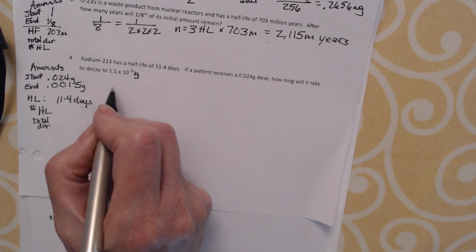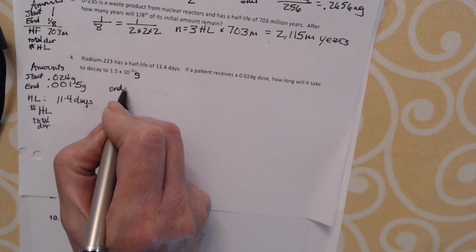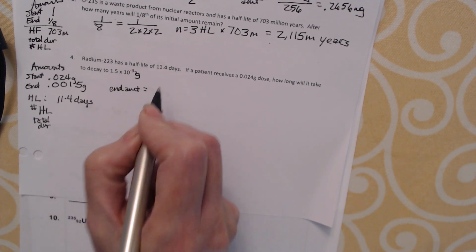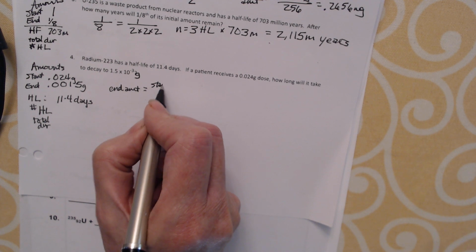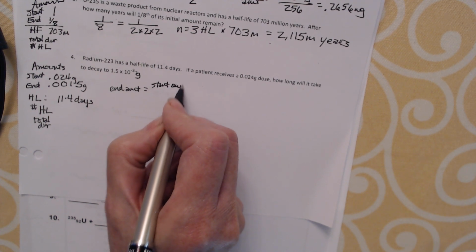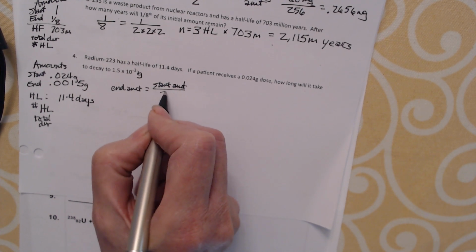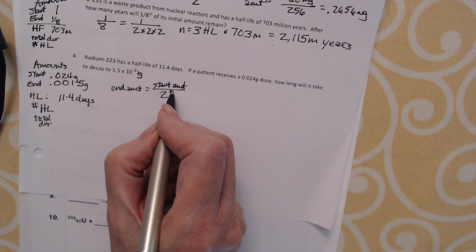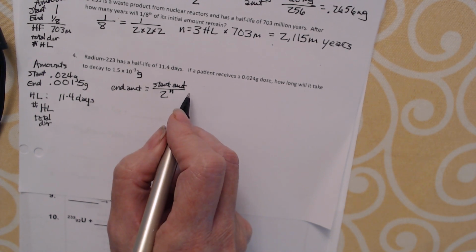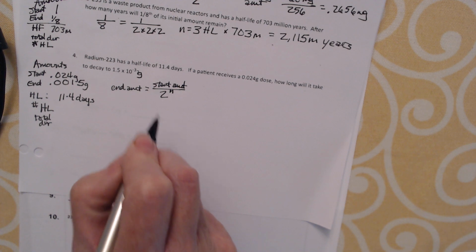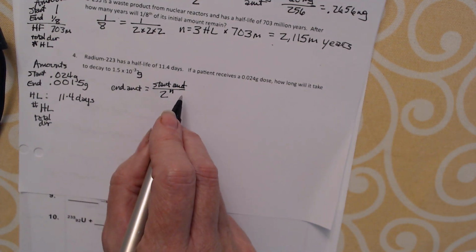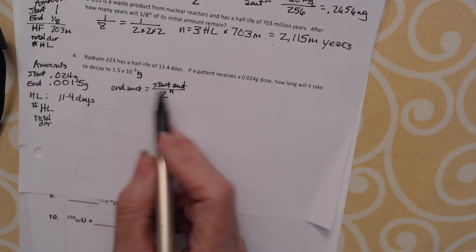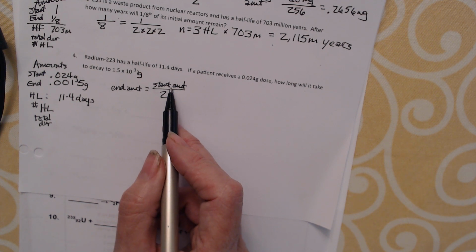I say my end amount equals start amount divided by 2 to the n, and I'm just going to put n there for my number of half-lives. So can I use this to figure out what I have so far? Yes, because I've got my end amount and my start amount, don't I?